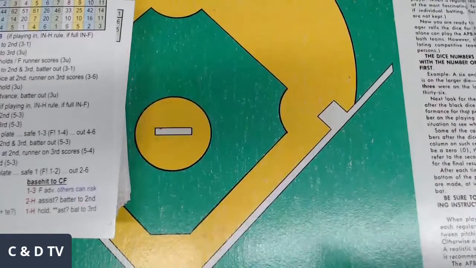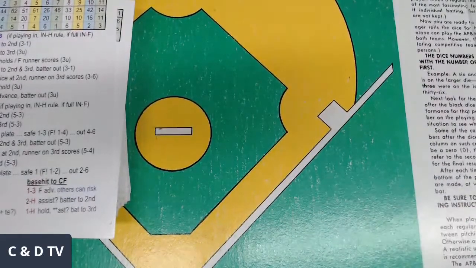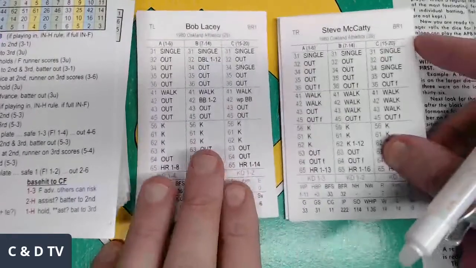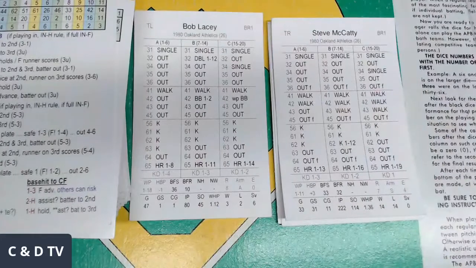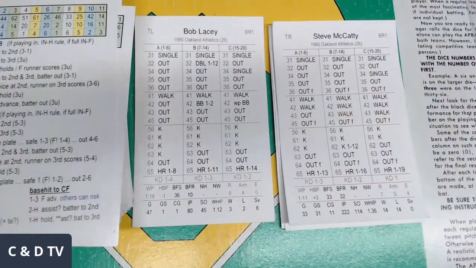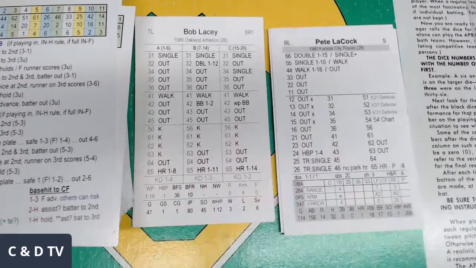Lacey's still in there. You're watching a presentation of Fall Classic Baseball, one of the few games I play. I will be doing an unboxing very soon with some very cool, hard to find, out of production stuff. And here's Pete Lecoq. What a name that is, huh? All right.